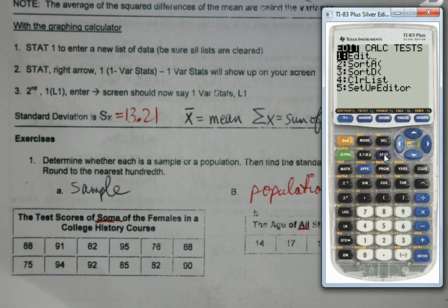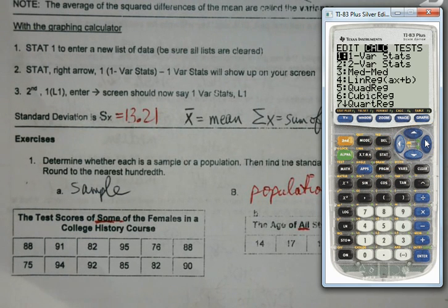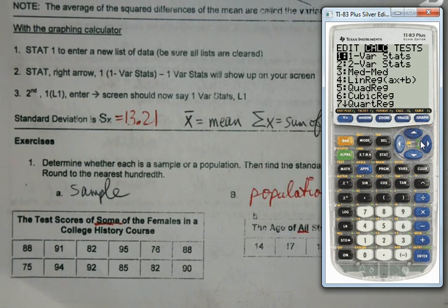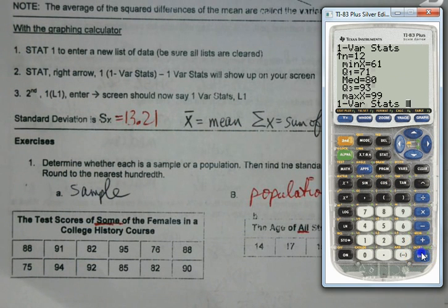I go back to my stat menu, right arrow to calc. I only want to use 1 var stats. 2 is more statistical data that you can come up with, but we don't need all of that right now. Hit enter. Okay, so there's my 1 var stats. I want list 1 now that I've changed it, which is second and 1. And you'll notice right above the 1, there's a little L1 in yellow. In case you forget, you can find it that way, but you'd have to use the second button to get hold of it.